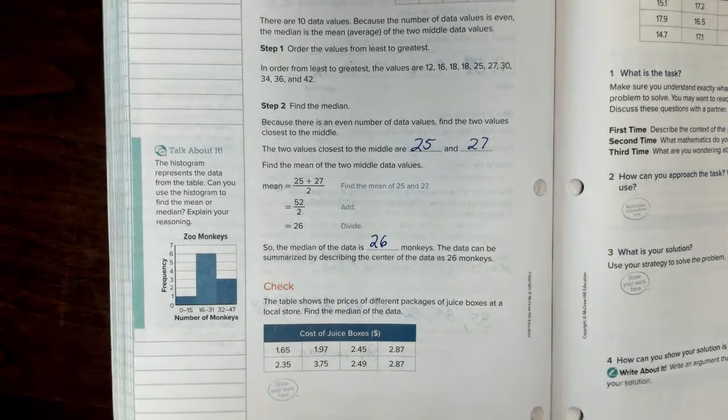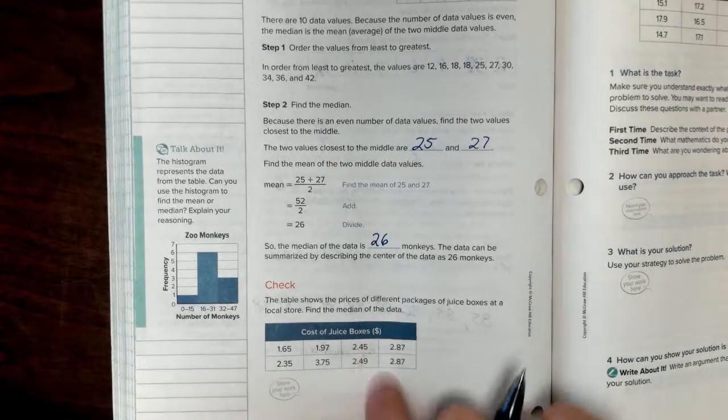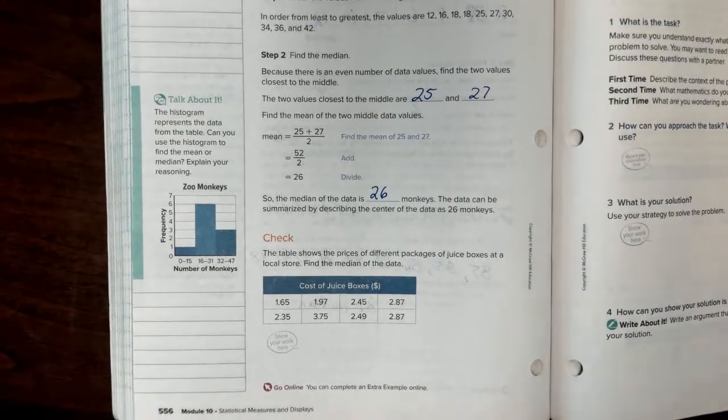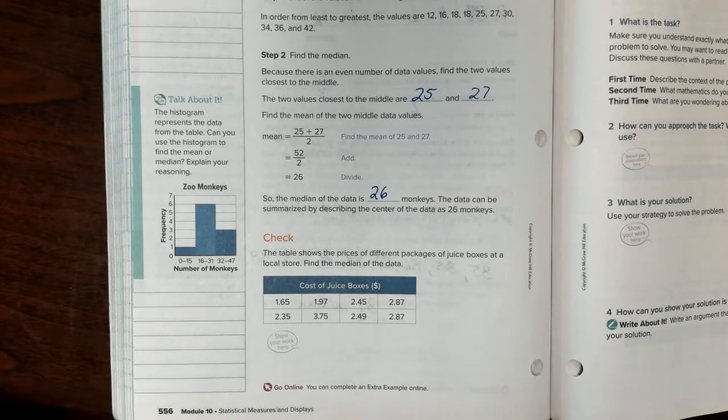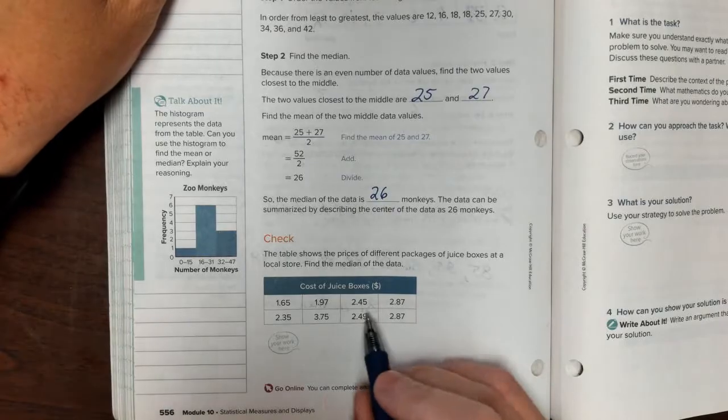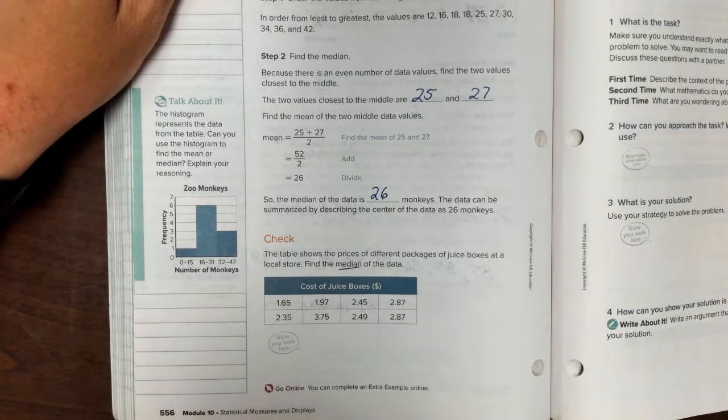Okay. All right. Do this check question down here at the bottom. Pause your video, then unpause it and check your work. All right, let's try this one. We're going to put these in order from least to greatest if we're finding the median.